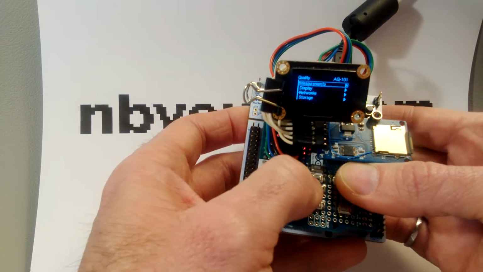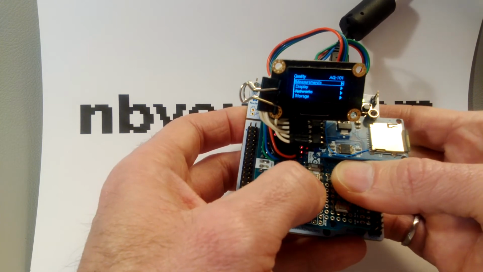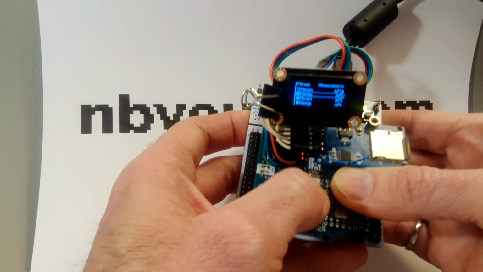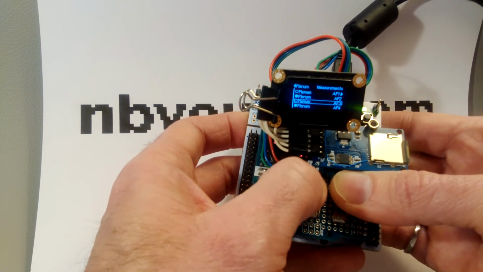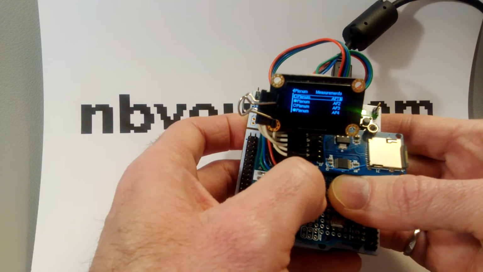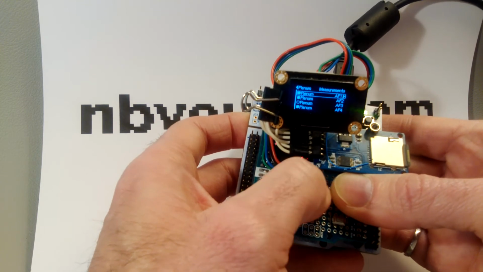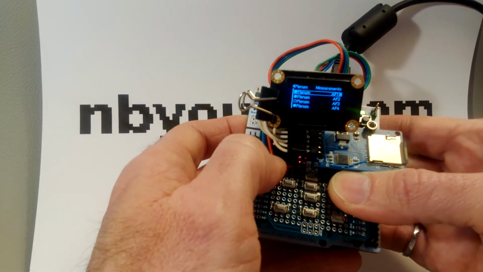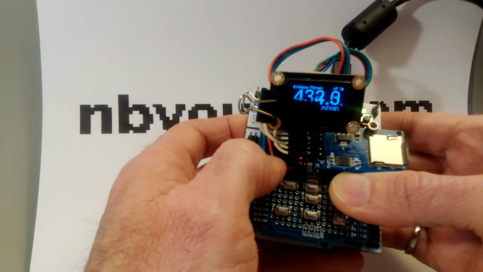Now, other features in this UI, let's go into measurements. I can choose a pick list. Here I've got 3 devices selected. I can turn them off with the select button, go up and down, choose with the checkbox, turn them on and off. And I'm going to go into the first selection here and start adjusting some quantities.